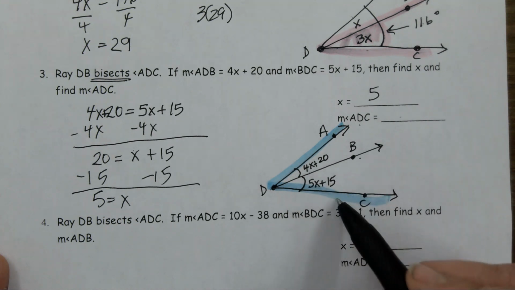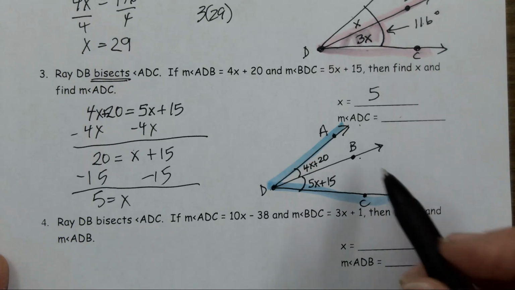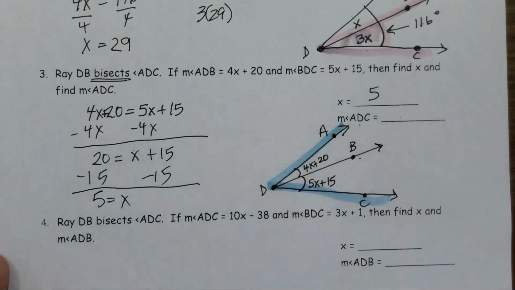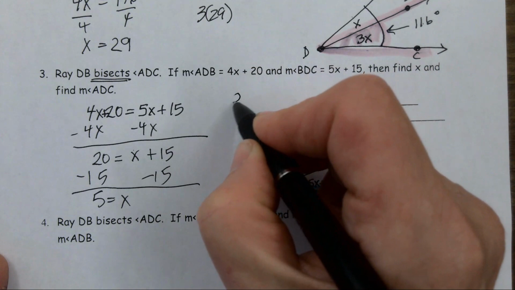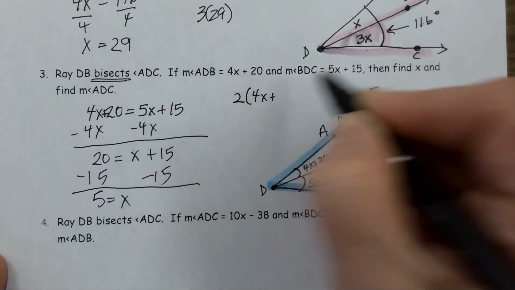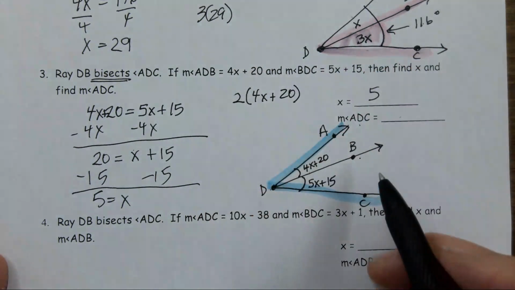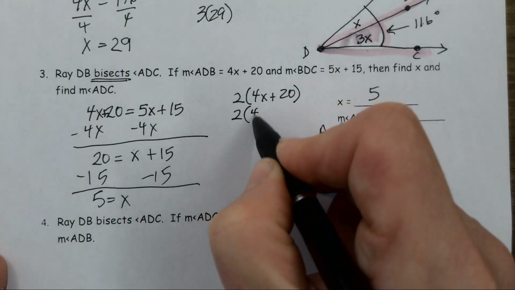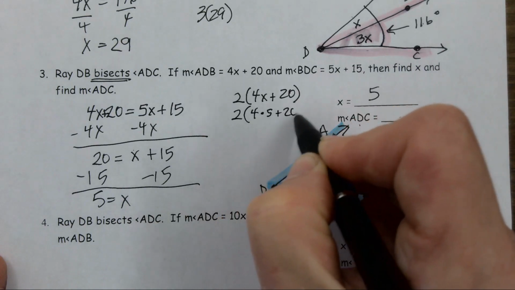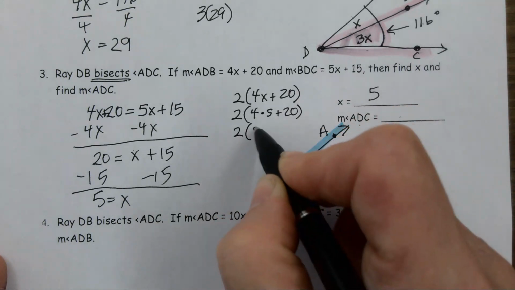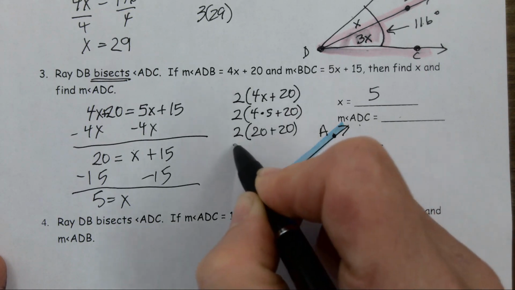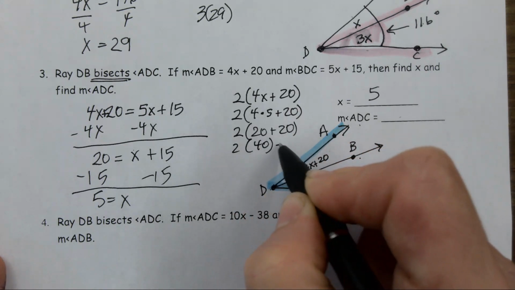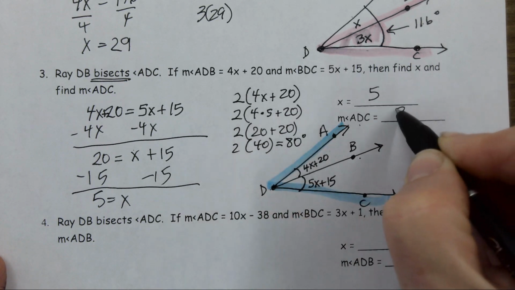Okay. Do both of them, or just one of them, or which one? Just one of them, and then do what? Right. So if I pick 2 times 4x plus 20 to find the measure of angle, that's double this size. That would be 2 times 4 times 5 plus 20, or 2 times 20 plus 20, or 2 times 40, or 80 degrees. That's one way to do it.